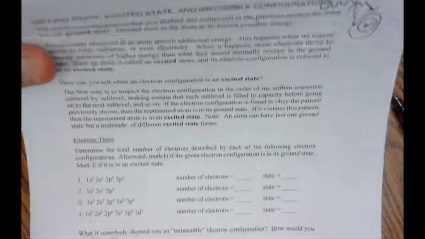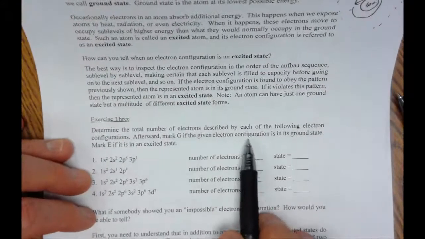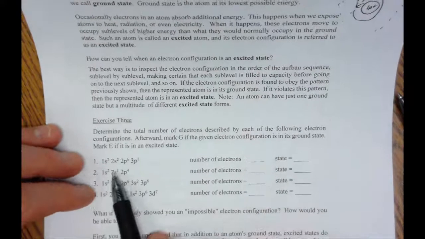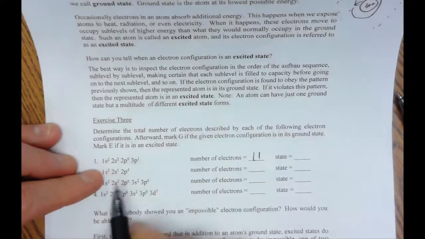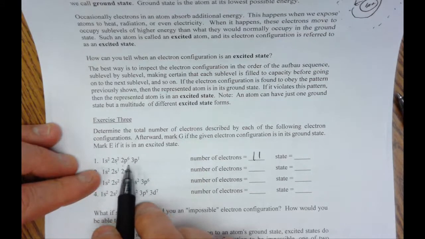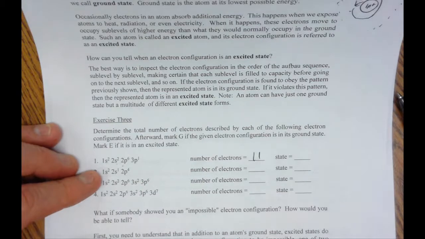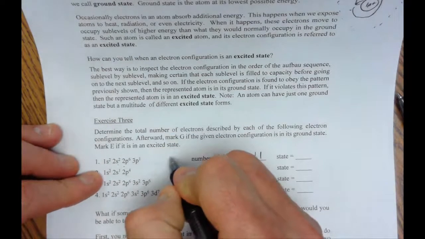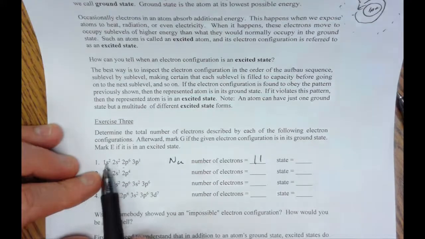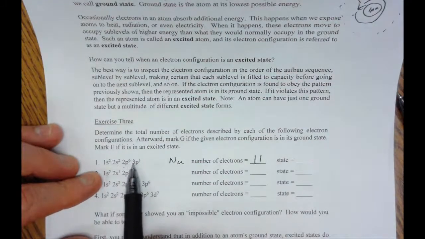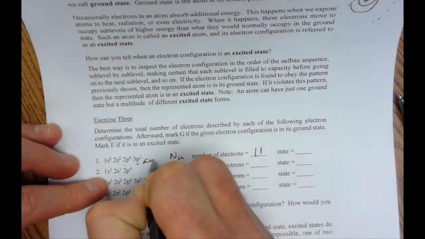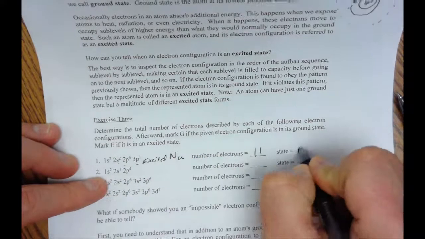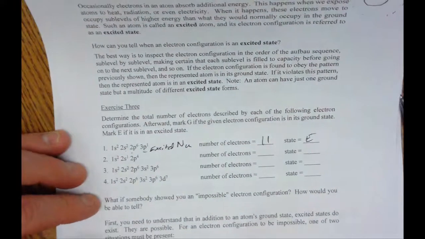So let's take a look. Determine the number of electrons described by each of the following electron configurations. 2, 4, 10, 11. 1s2, 2s2, 2p6, 3p1. So this is 11, so this is sodium still. The problem is it should go 1s2, 2s2, 2p6, 3s1. It doesn't. That means that this electron is excited. So we will put excited state over here.